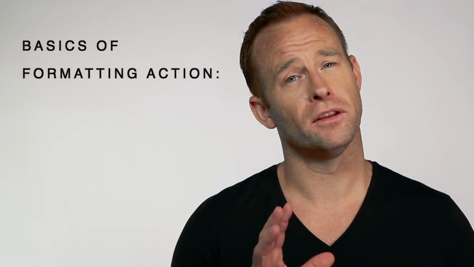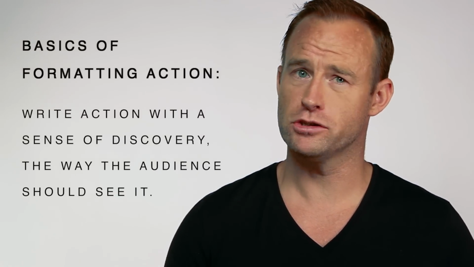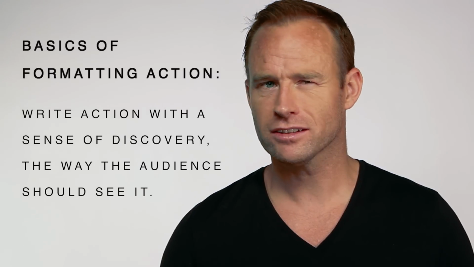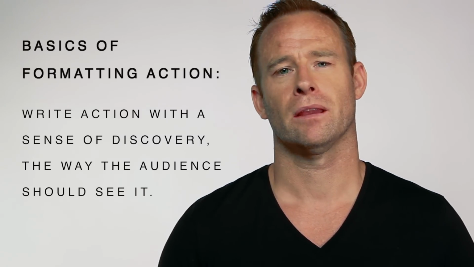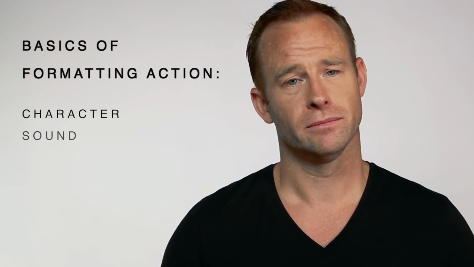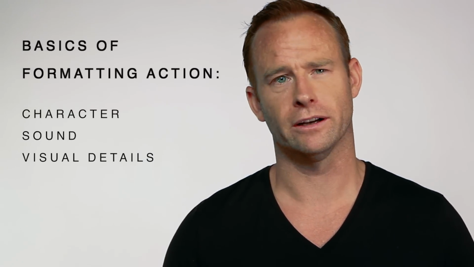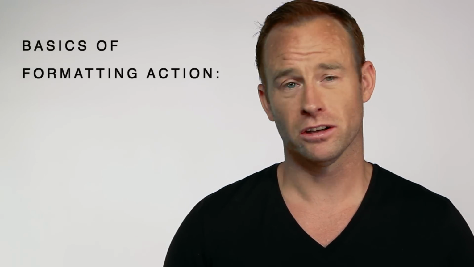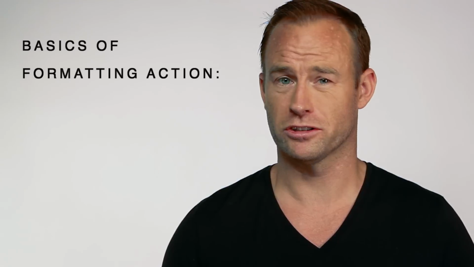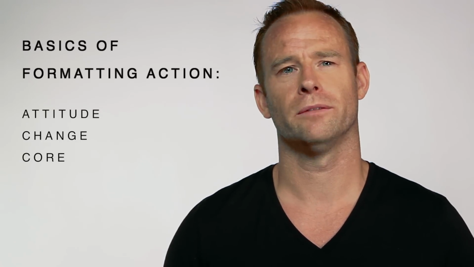Action refers to the basic unit of screenwriting, including descriptions of what happens visually in each scene, as well as physical and psychological movement. Action comprises the bulk of the screenplay, conveying character, sound, and visual details about the world to the audience or reader. Action description can also give the audience a glimpse into the character's attitude, their change, or insight into their core.